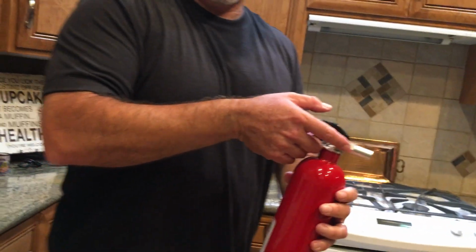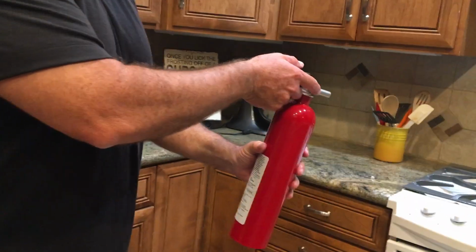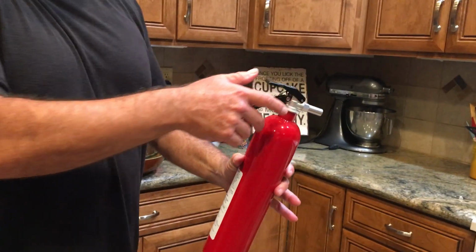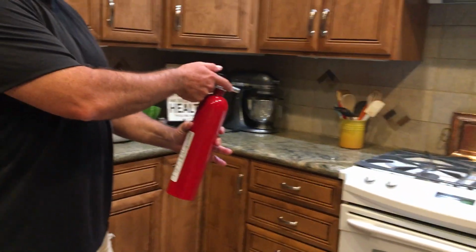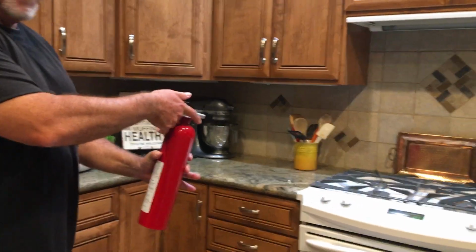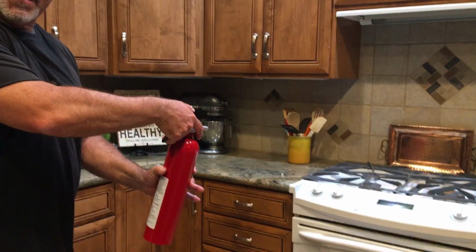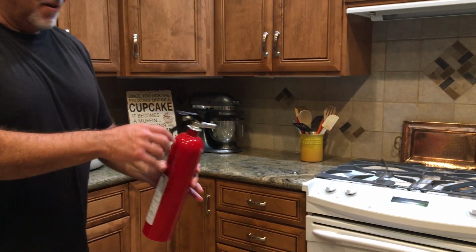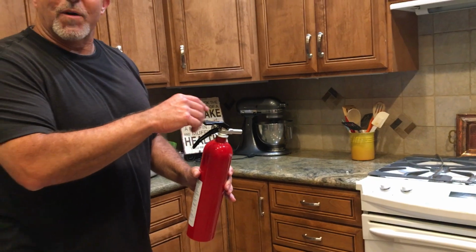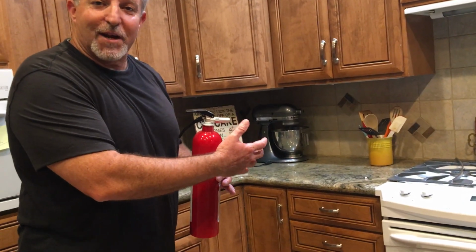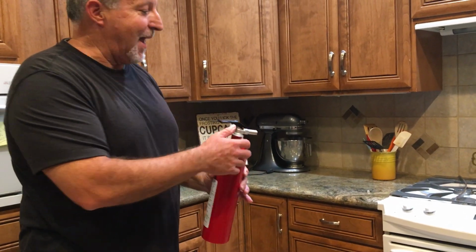You're going to then aim the fire extinguisher at the base of the flame. Start from a safe distance from the fire, about 6 feet away. Aiming at the base of the flame, you're then going to squeeze the handle. When you do that with a full charge, it's going to burst out at a hot, heavy pressure. Expect that. It's okay.